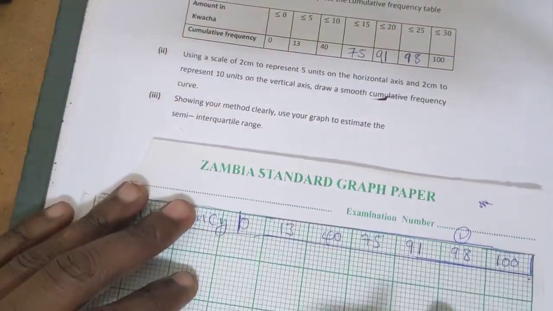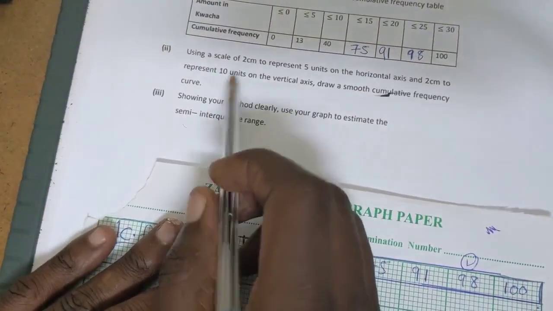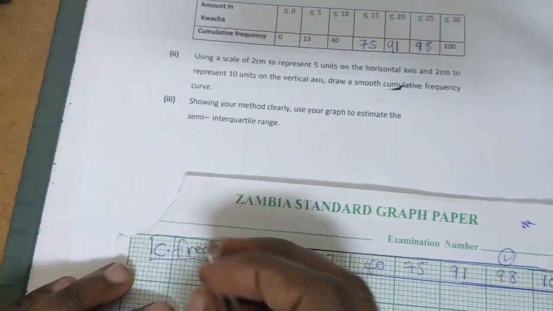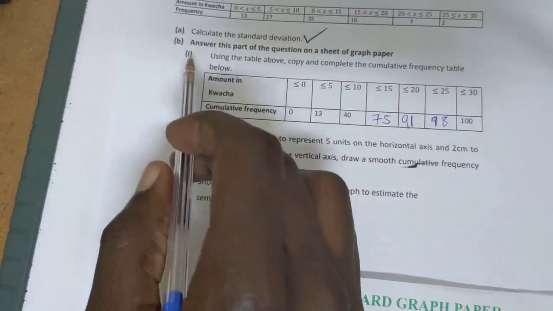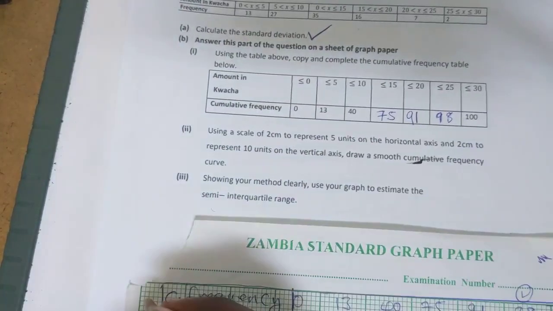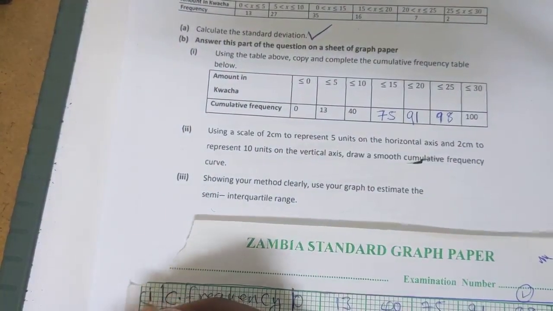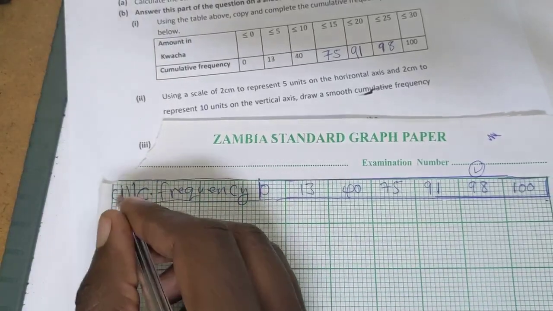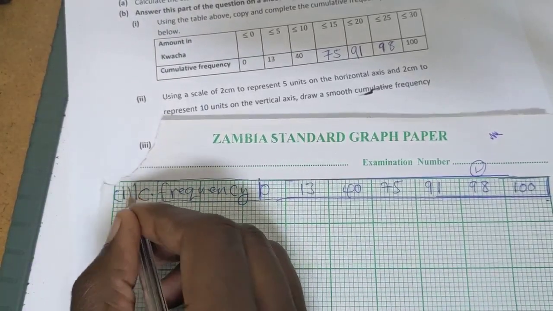All right, so looking at this question now, this is question 1. So we write question 1 like that. You are solving it on a graph paper. Everything will be solved on a graph paper, meaning that you number it like that.